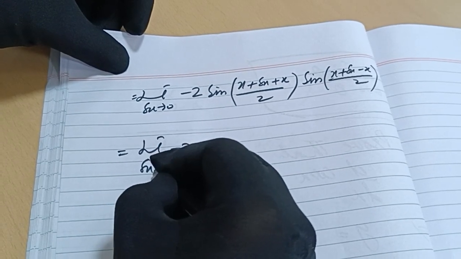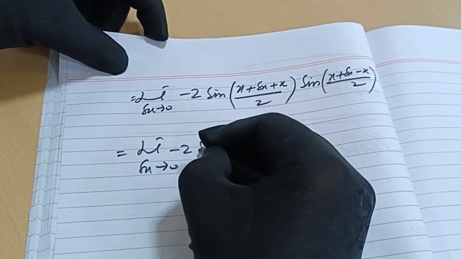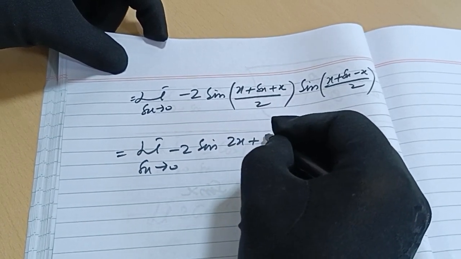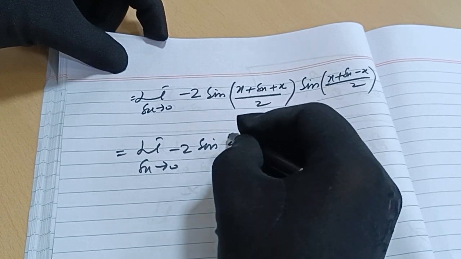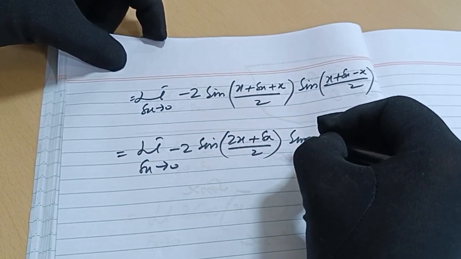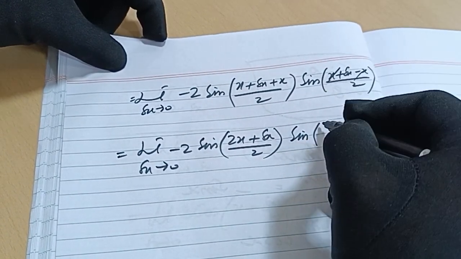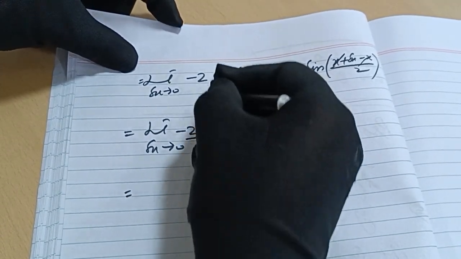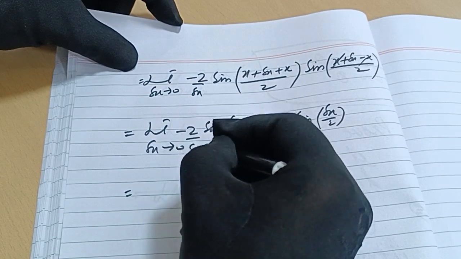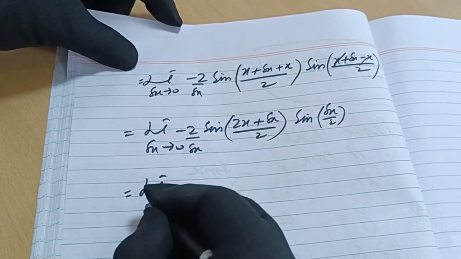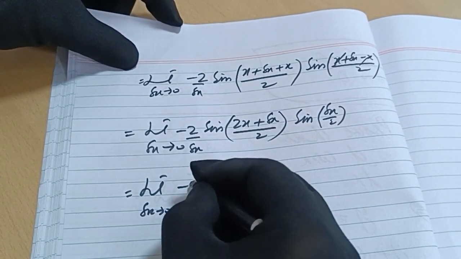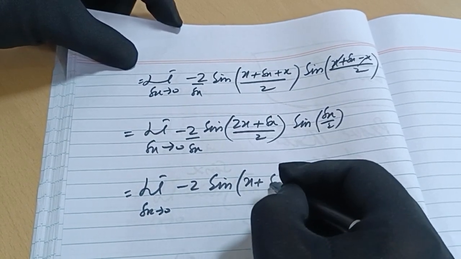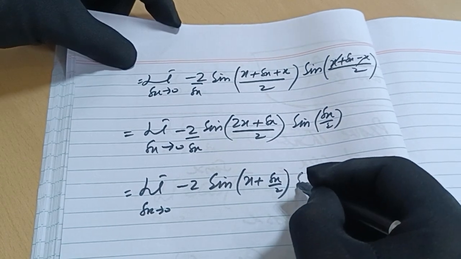Limit delta x approaches 0, sine of (2x plus delta x) divided by 2, sine of, yeah, cancel, delta x by 2. Now, as we have done in the previous step, limit delta x approaches 0, minus 2 will be kept here, sine of x plus delta x by 2, sine.